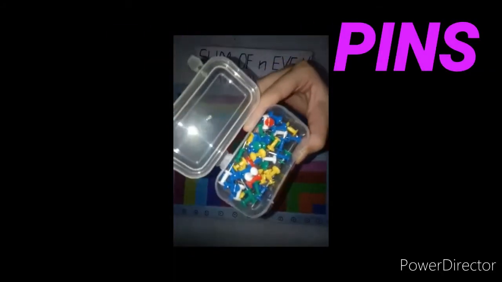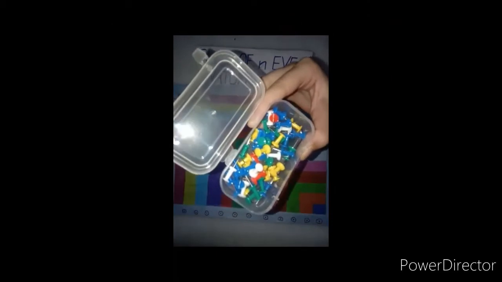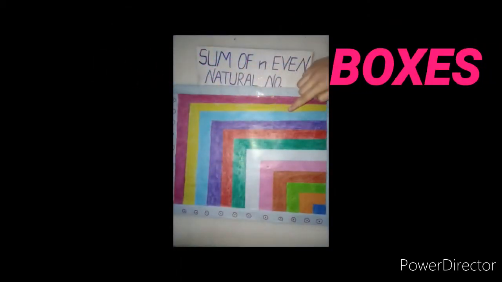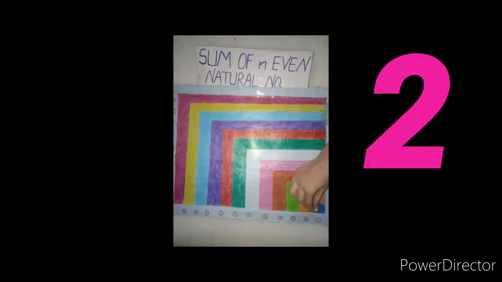For this activity, we need some pins. These pins will denote the even numbers. We will insert these pins in the boxes given here. So let's start with the first box, that is the blue box. We all know that the first even number is 2. So we will insert here 2 pins. These 2 pins will denote that 2 is the first even number.